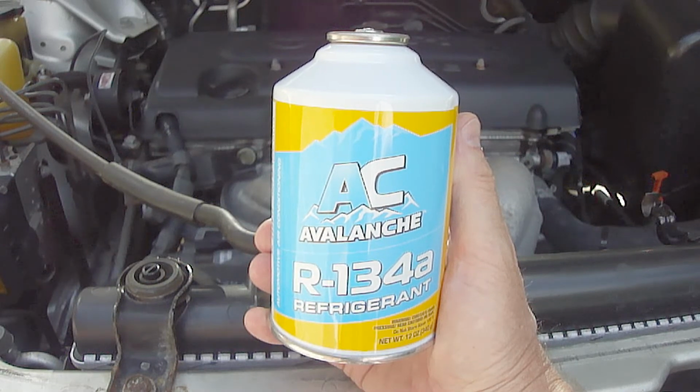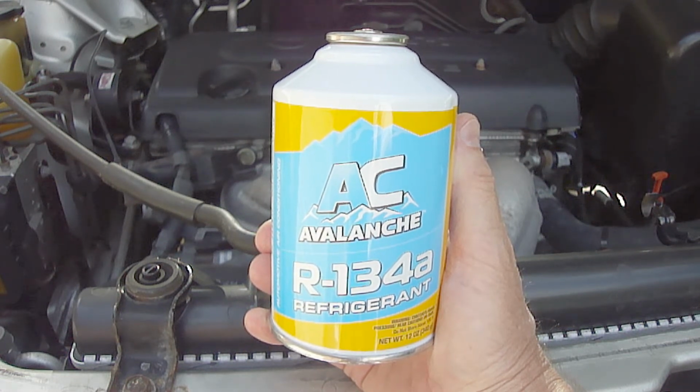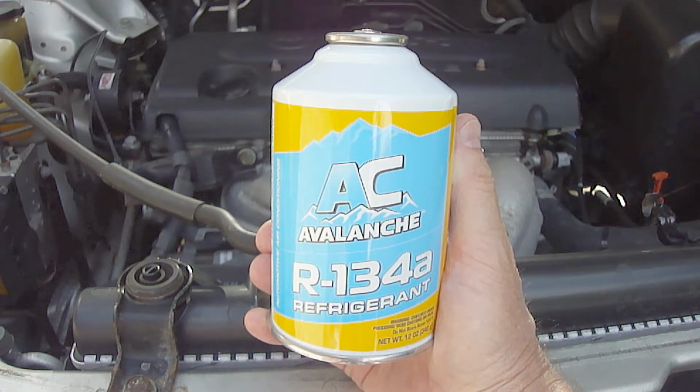There are basically two different ways to add refrigerant. The first and most accurate way is to first remove all of the refrigerant from the system and then add the required amount of refrigerant by weight for your specific vehicle back into the system.